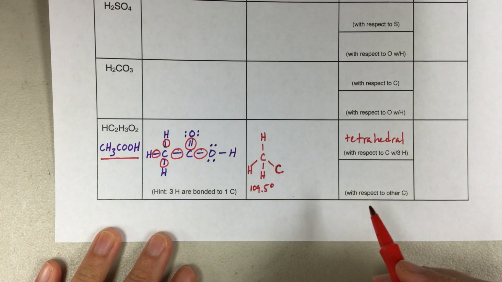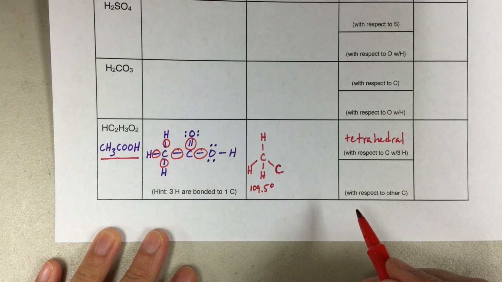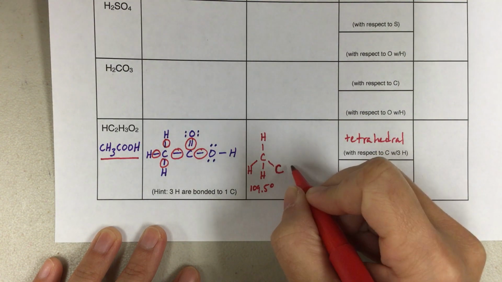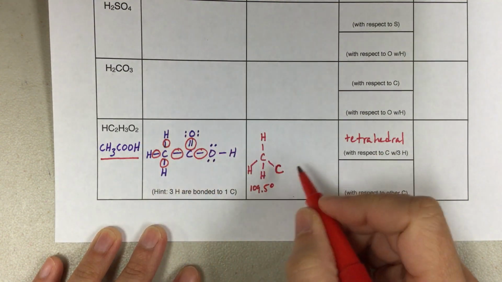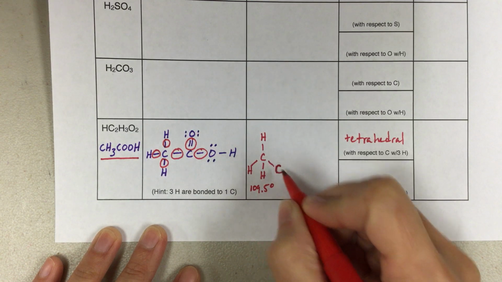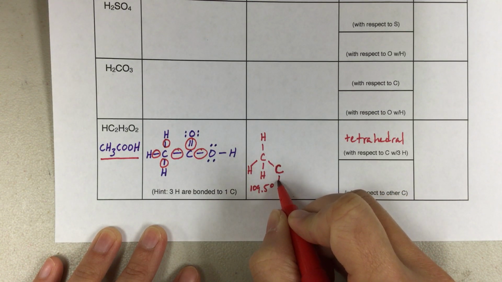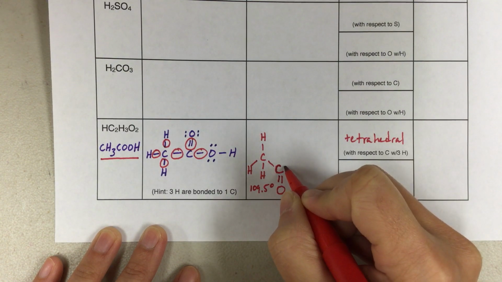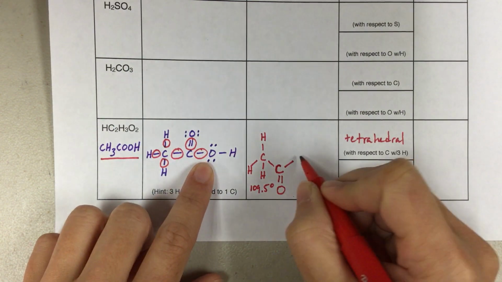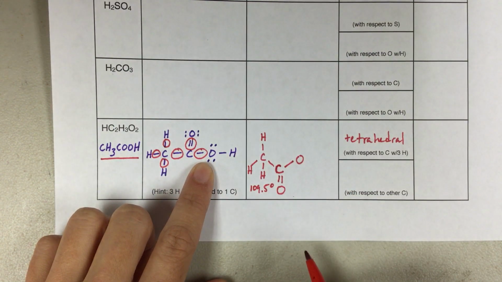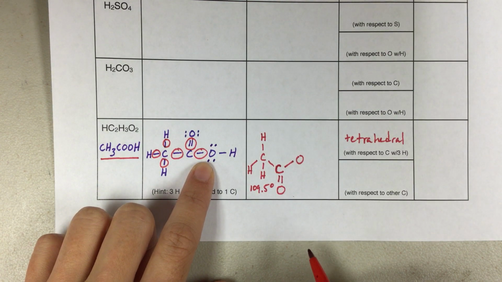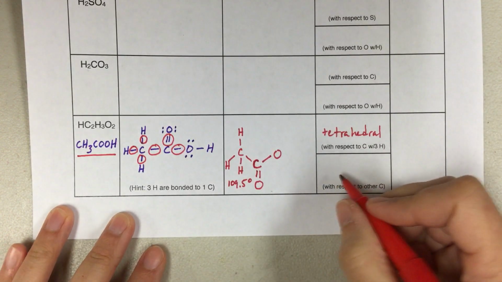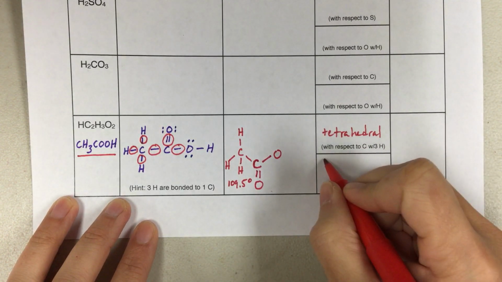So let's think about how we can draw this one. Okay, so I can put the double bonded oxygen, since I already have a bond going this way, I can put the double bonded oxygen here, and then I can make this bond go up to the other oxygen. Okay, and then from there, again, you'll need to figure out how to draw this, but let's fill out what we have here. This is trigonal planar.